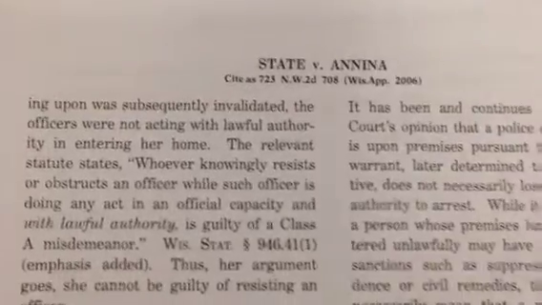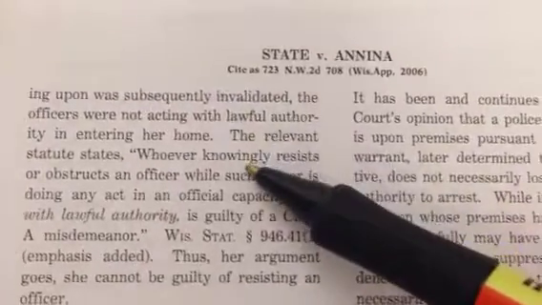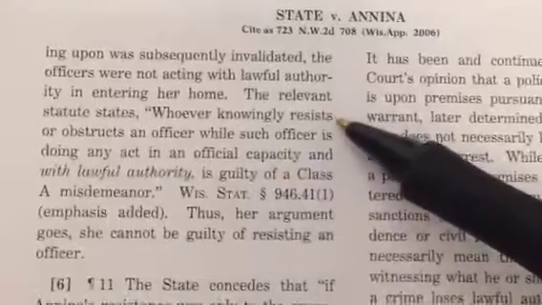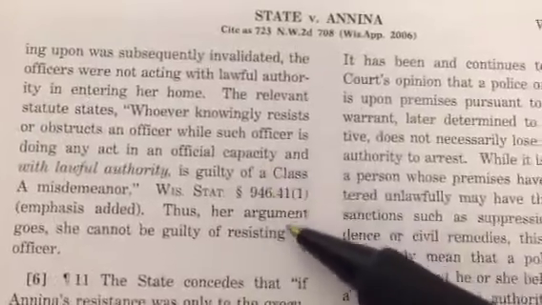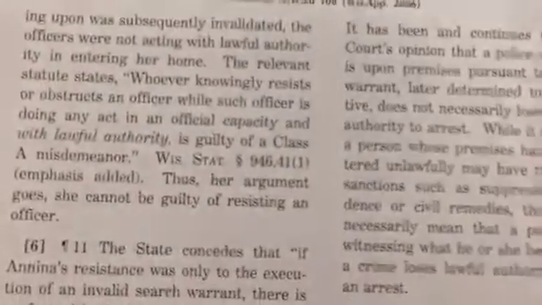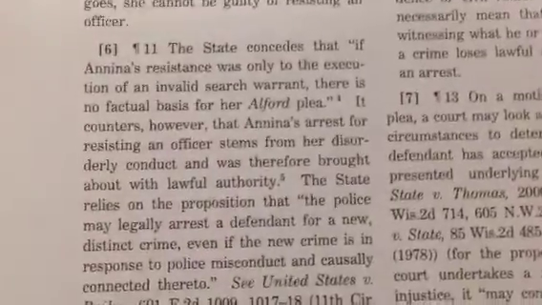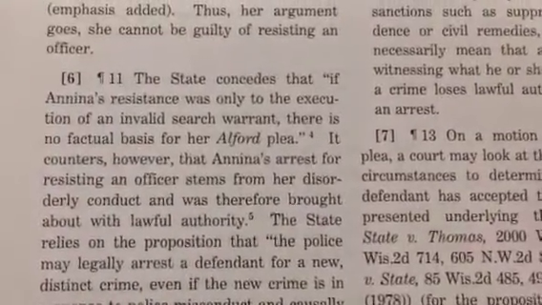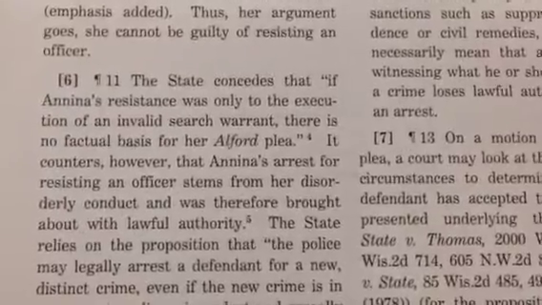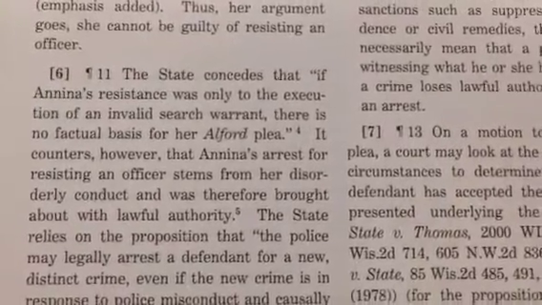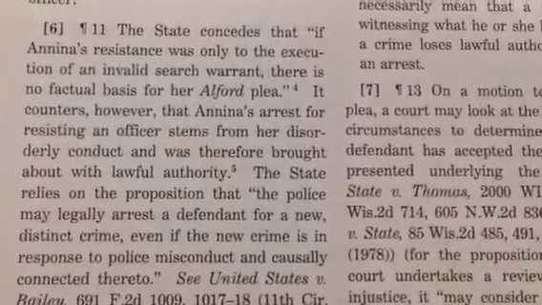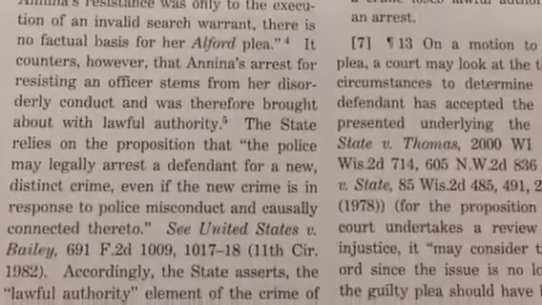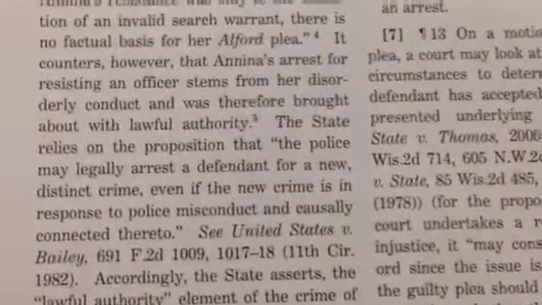And then the court summarizes her argument. So basically what she's arguing is that because the search warrant was subsequently invalidated, this is an invalid search warrant. And therefore, if she resisted arrest, it doesn't count. And again, this is what the rule is. The state then is conceding that if the resistance was only to the execution of an invalid search warrant, there is no factual basis for her Alford plea. However, the state shows that Anina's arrest was from her disorderly conduct and was brought about with lawful authority.